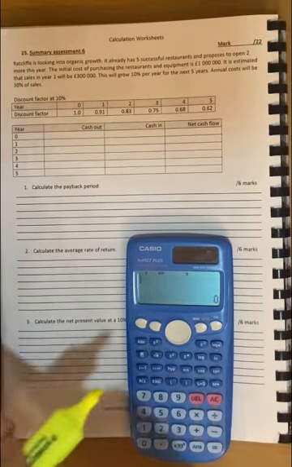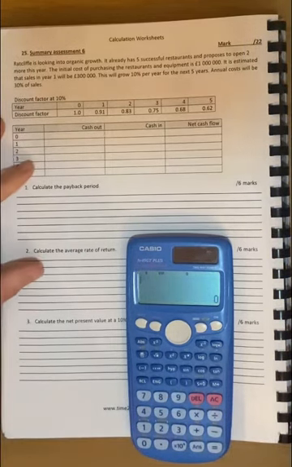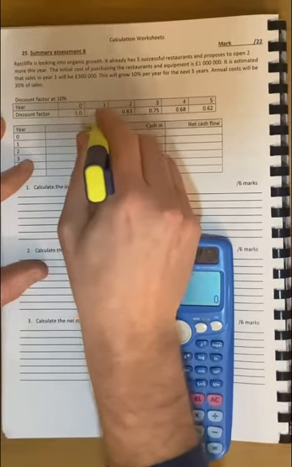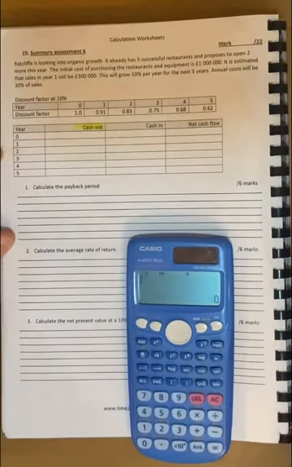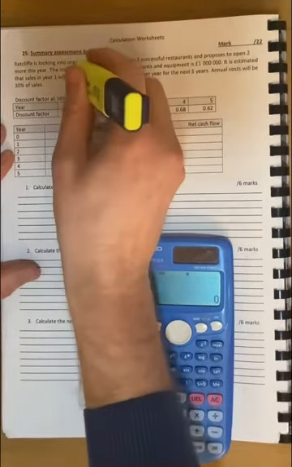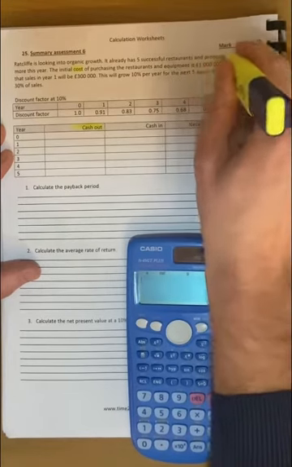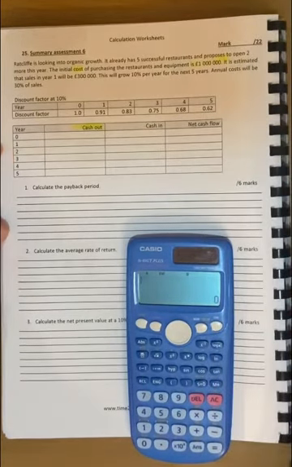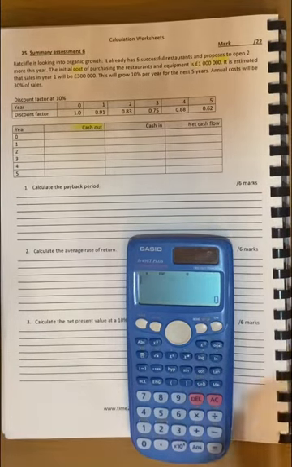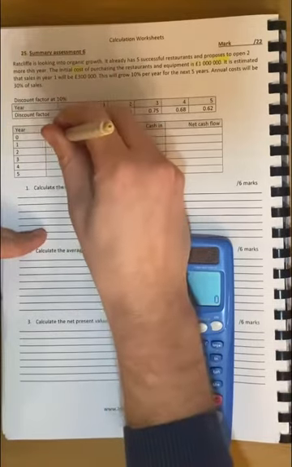Okay, so we've got to complete the cash out section. I'm looking for anything to do with the money that's going out of the business, and it tells me up here that the initial cost of buying this equipment is going to be £1 million. So straight away, I know there's going to be £1 million going out. So I'm going to show that immediately as leaving the business.